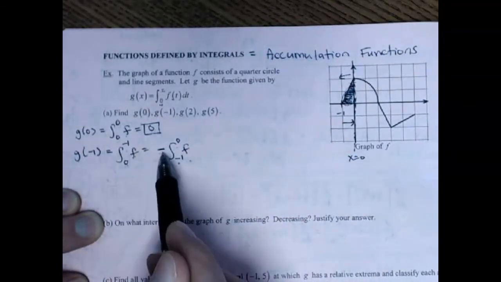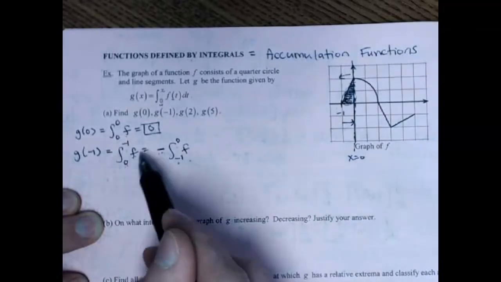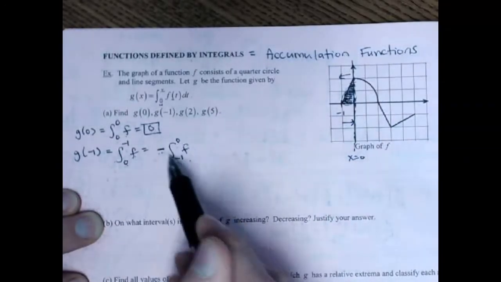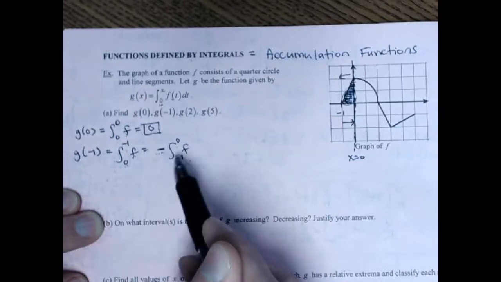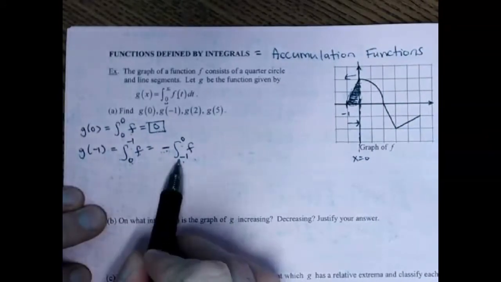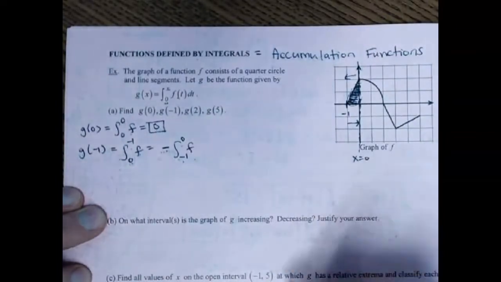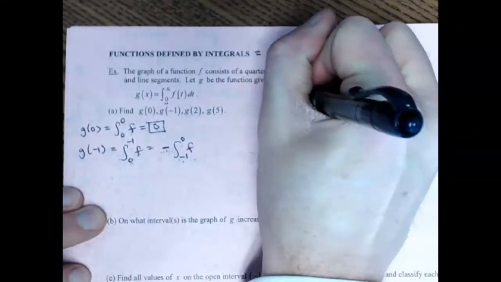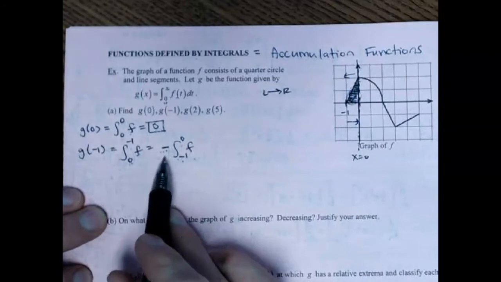This one has the negative out in front, right? So this is a negative number. This is a positive number. But when you have the negative of the positive number, those two things are the same, right? I would probably recommend that you flip it. Then you just work from left to right. We like working from left to right. So just flip the integration and put the negative in.